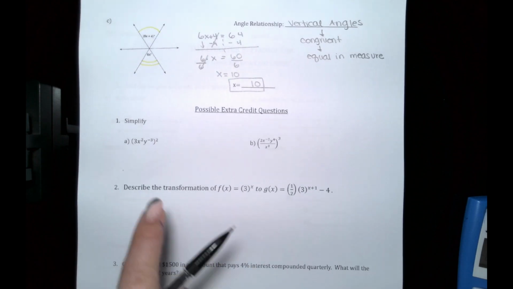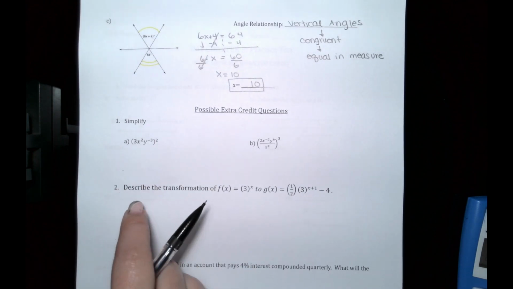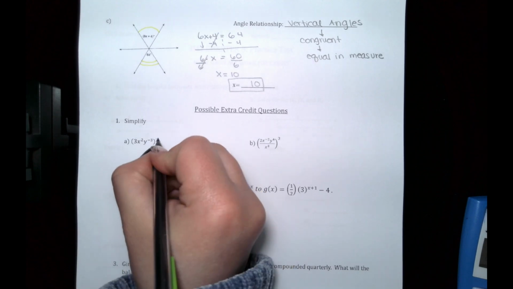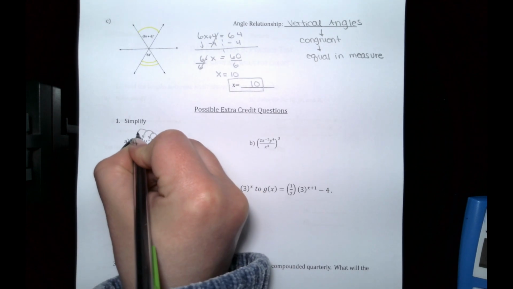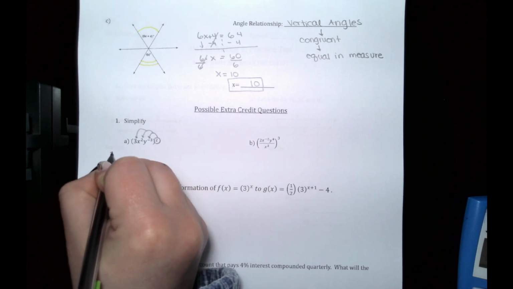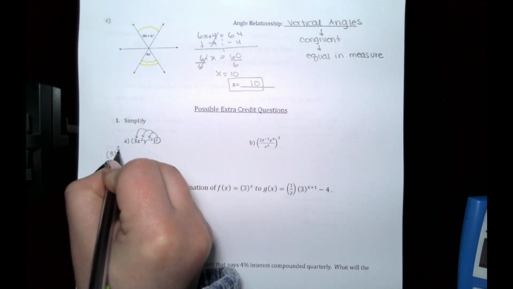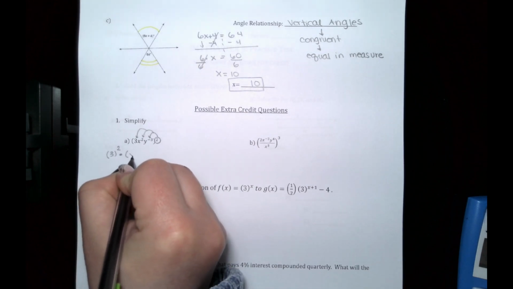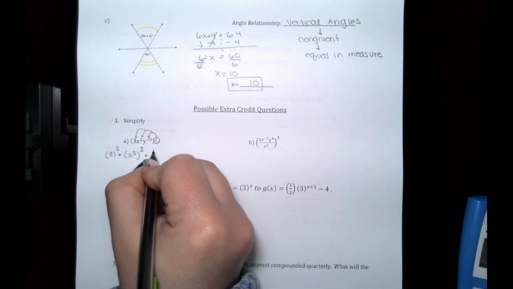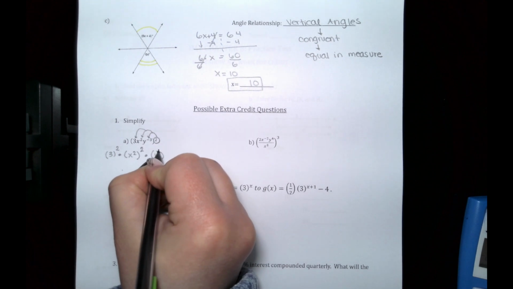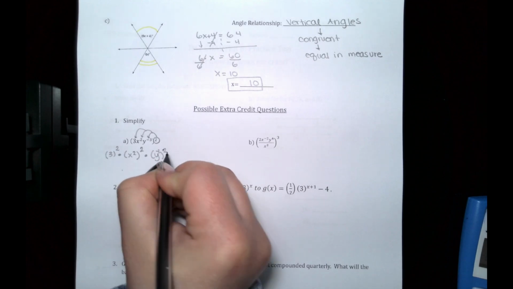So the first one we have is a simplifying. Simplifying, you're going to take this 2 and anything inside of that parentheses, including that 3, you're going to have an exponent. So 3 gets a bubble, put a 2 as an exponent, times. X squared gets its own bubble, put a 2 as an exponent, times. Y gets its own bubble, negative 3, with a 2 on top.